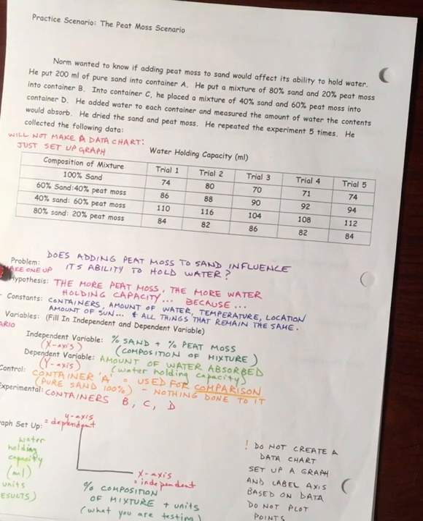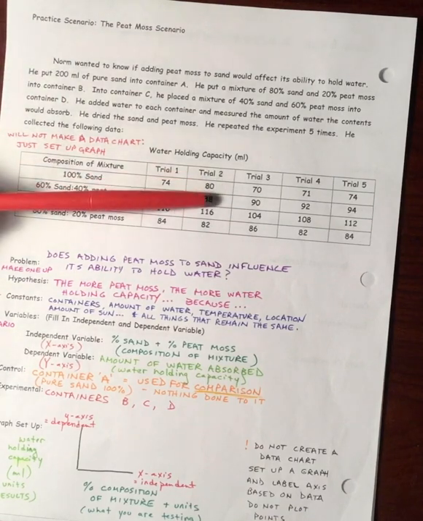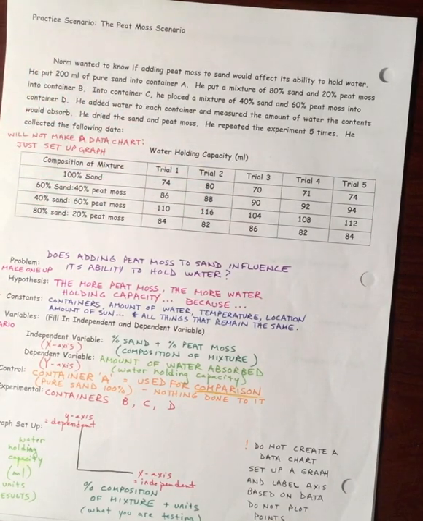So now we want to come up with a hypothesis. We're not really given Norm's hypothesis, so come up with one of your own. It's an educated guess. What do you know about peat moss? What do you think is going to happen here without looking at your data? Come up with your own. So I say the more peat moss, the more water holding capacity it may have, because I could say peat moss has great water holding capacity for plants to maintain moisture, whatever it may be. If it's not in the scenario, you're making one up of your own. So let me come up with a little hypothesis. This is kind of like my experiment that I'm doing, but Norm's doing it for us.